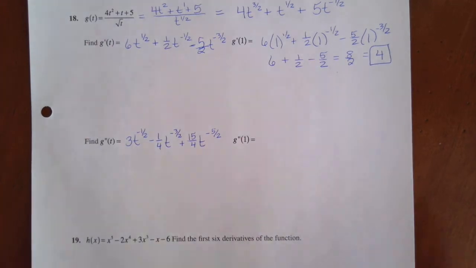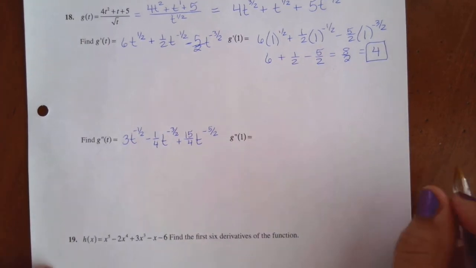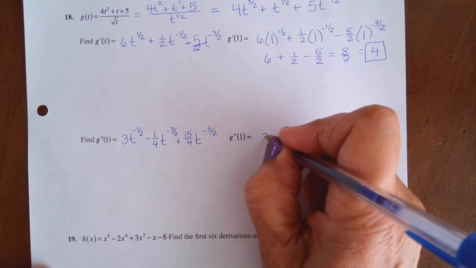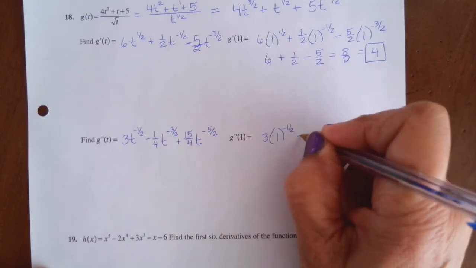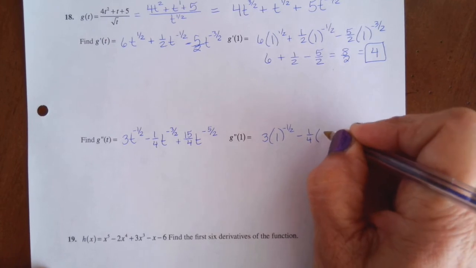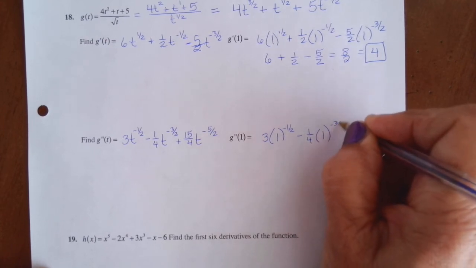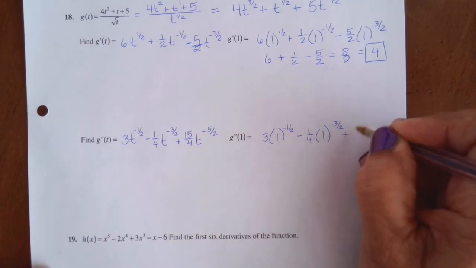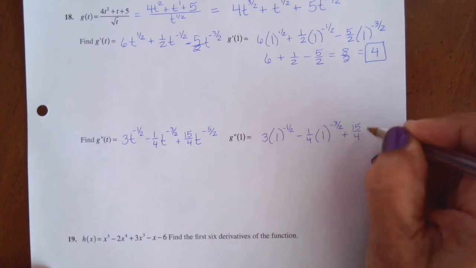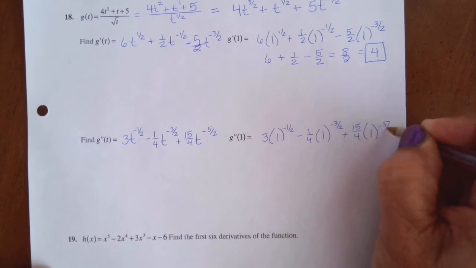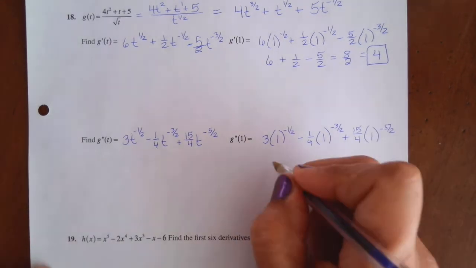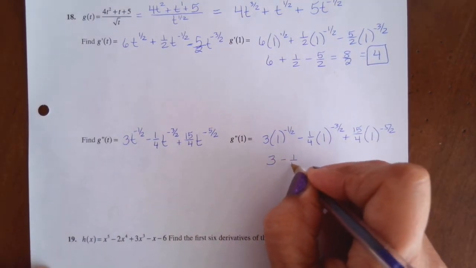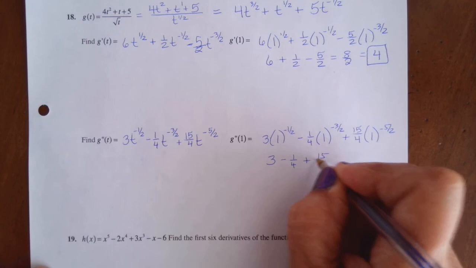All right, and again, the good news over here on the right is we're finding g double prime of 1. So we're going to substitute in 1. That 1 to any power is 1, so that helps us with this. Okay, so just substitute in 1 in there. Again, 1 raised to any power is 1. So this is just 3 minus 1/4 plus 15/4.